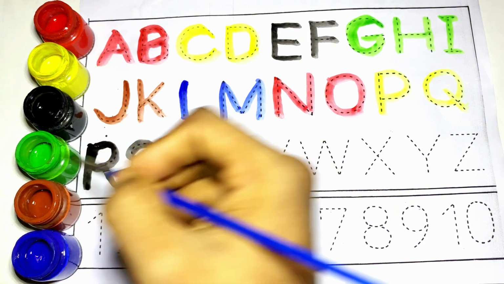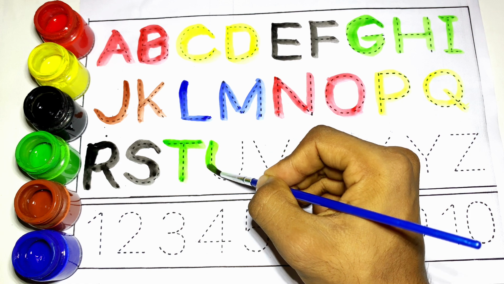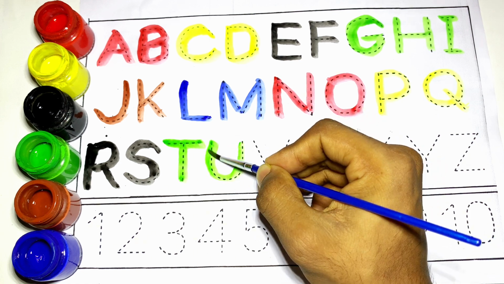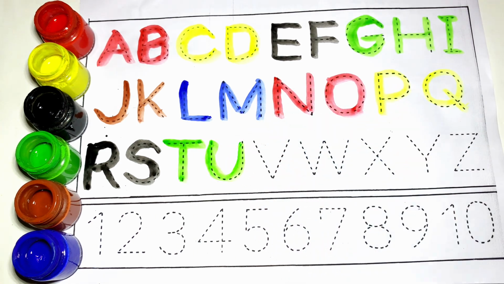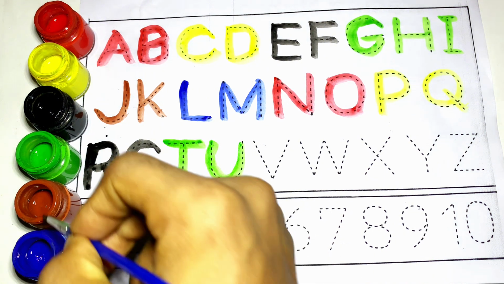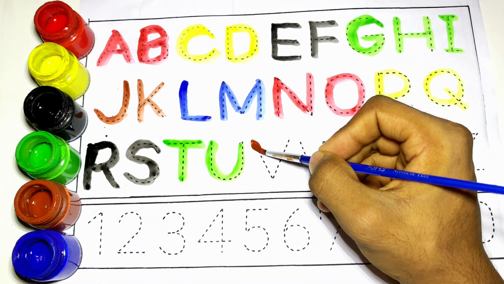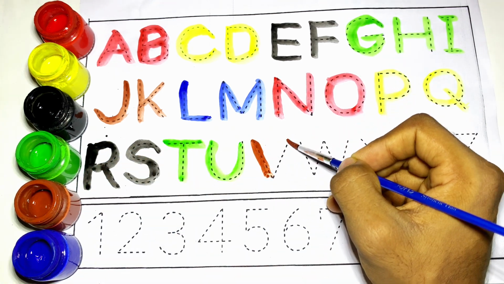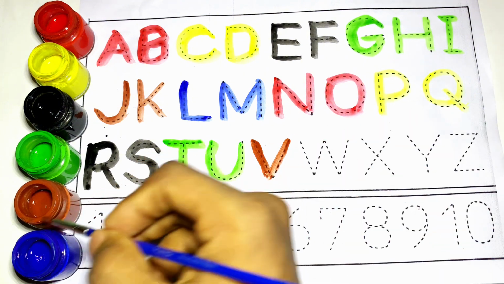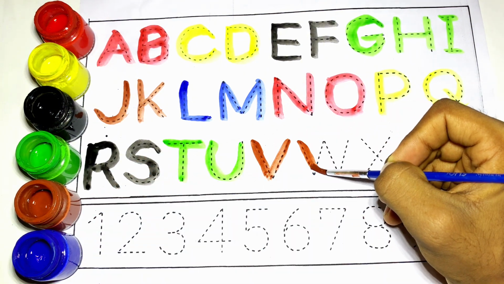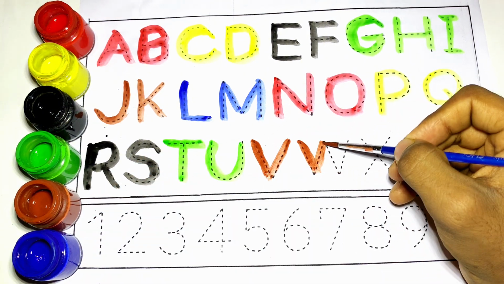Kids, again use green color and draw U for umbrella. Kids, now draw V for vanilla, and use brown color. Kids, again use brown color and draw W for wolf.